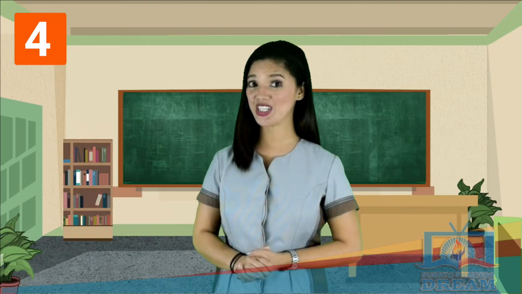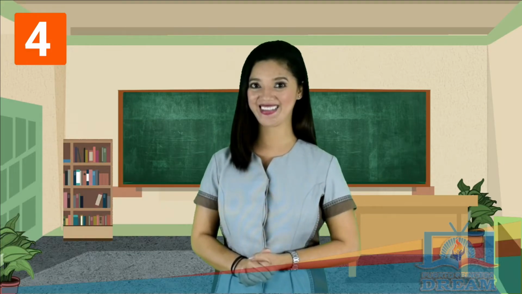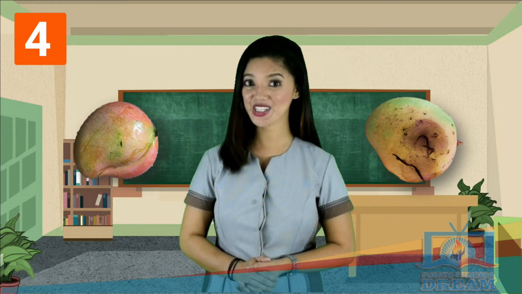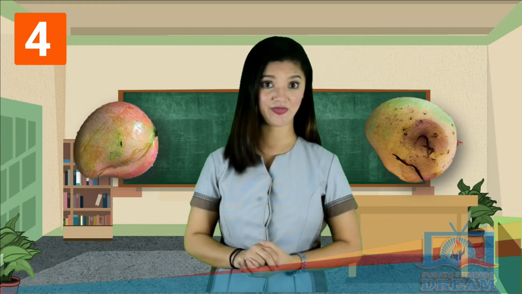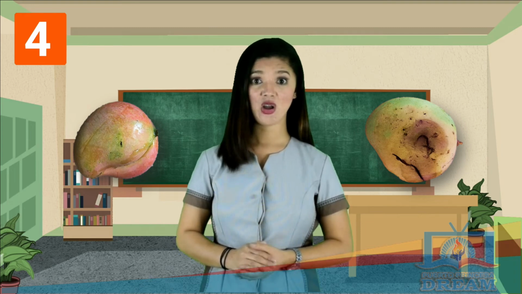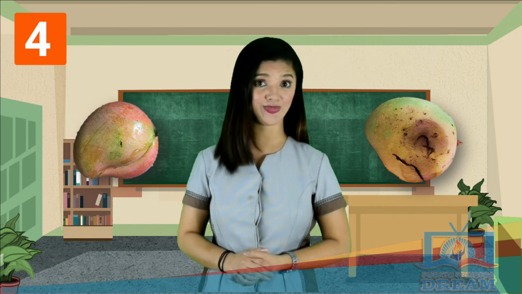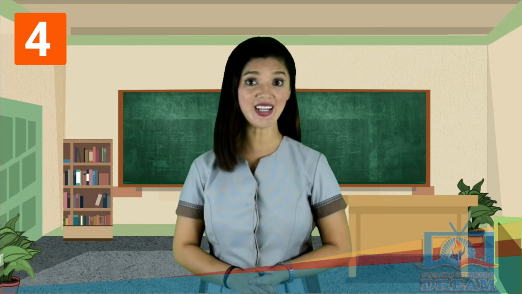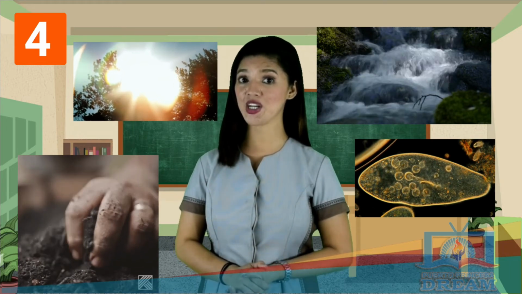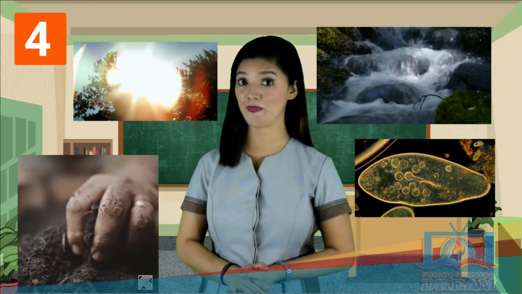Now, let's proceed to another property of matter. Now, what do you see in the pictures? Yes, we see two mangoes. One is fresh and the other is rotten. What happened to the rotten mango? There are factors in the environment such as sunlight, water, soil, and action of microorganisms that cause the changes in materials that lead to its decomposition.